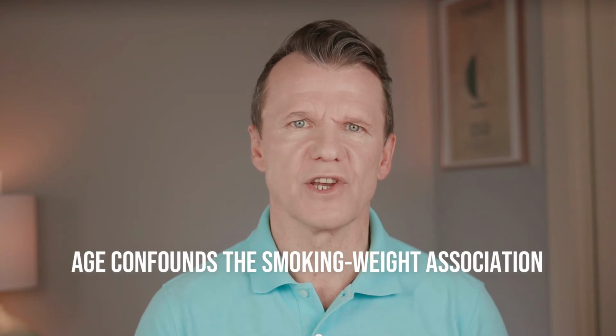We say age confounds the smoking-weight association. We need to control for age. So we divide the study population into strata according to the mother's age. Then we turn to the association between smoking history and weight. We compare weight by smoking in strata defined by age separately.